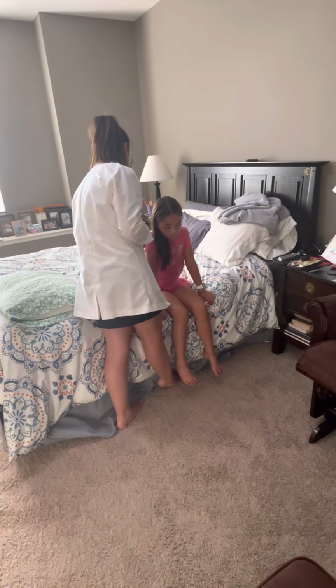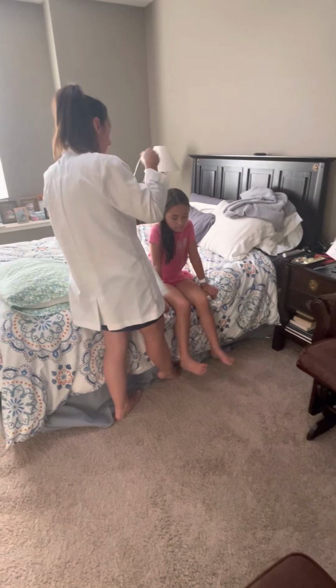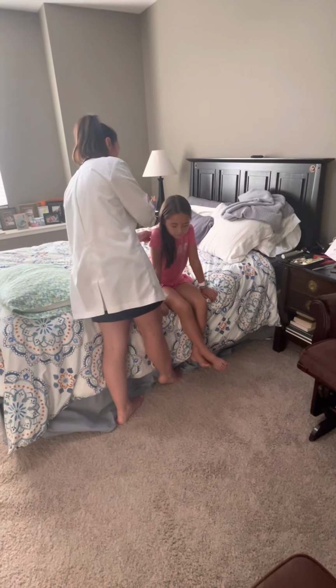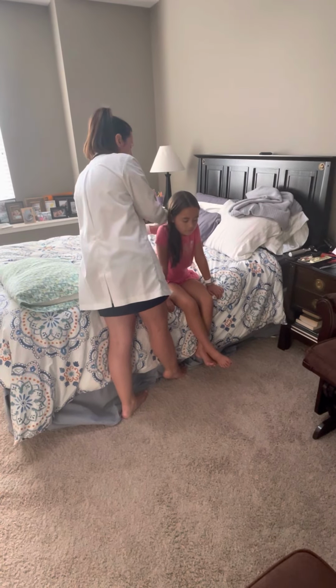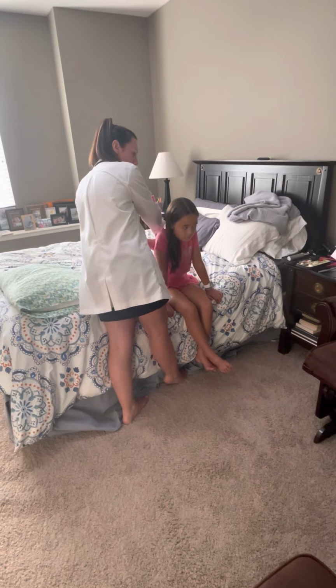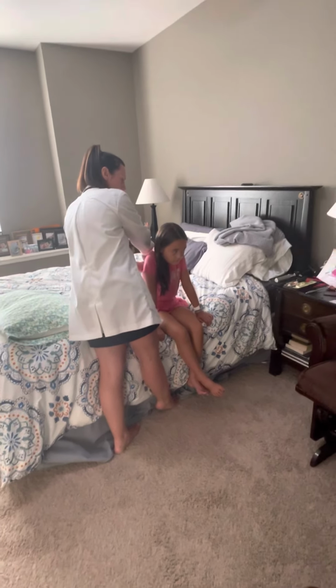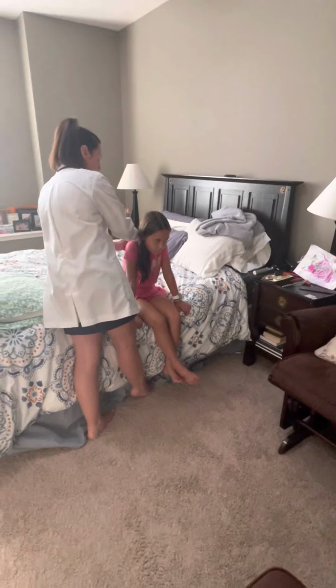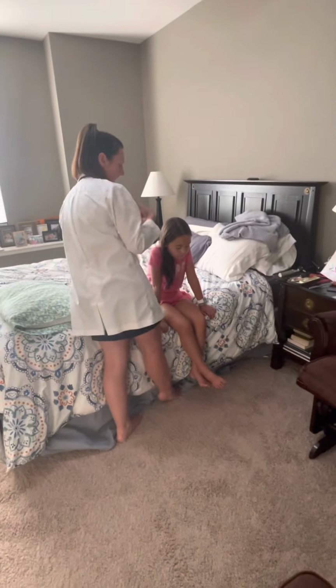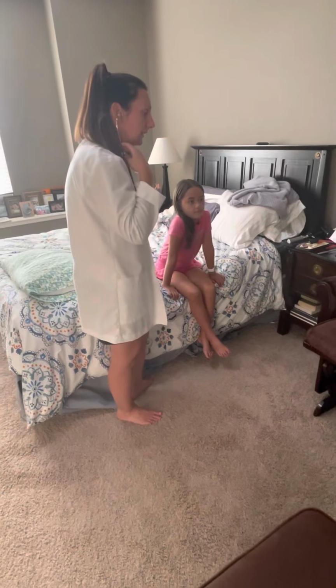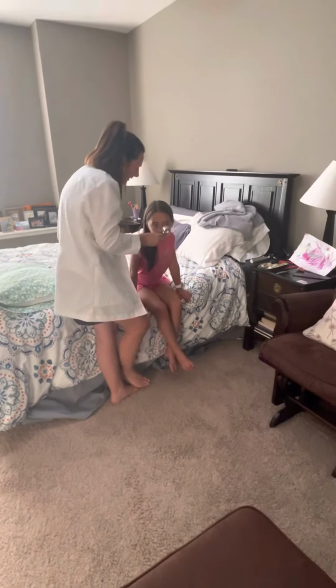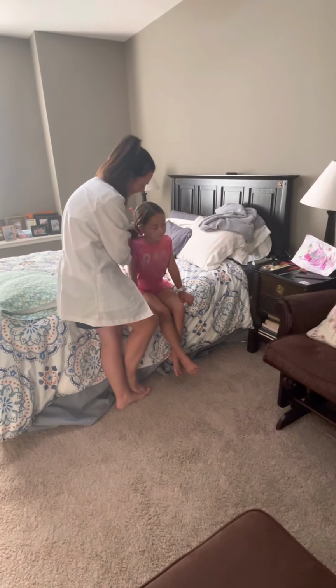And then I would percuss, and I would find the diaphragmatic excursion too, and make sure everything sounds good. Then I would go ahead and listen to her cardiac. So, just look at her here.